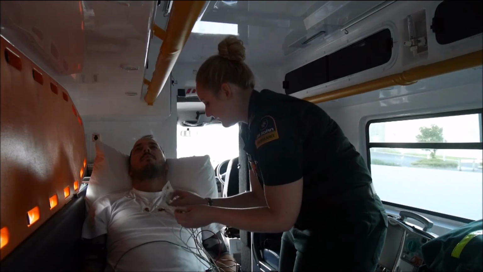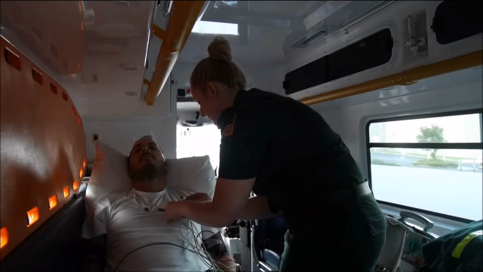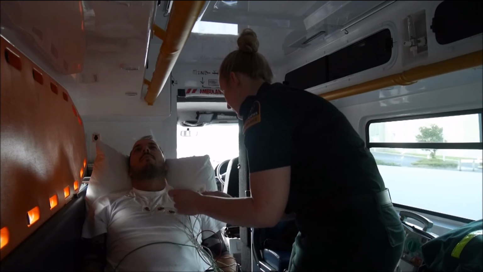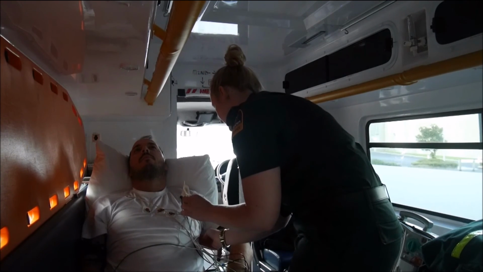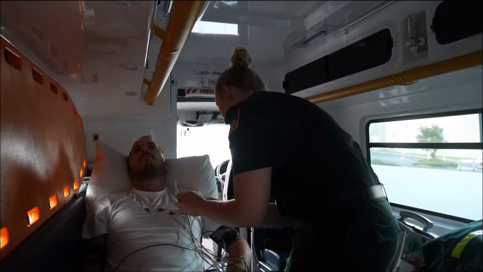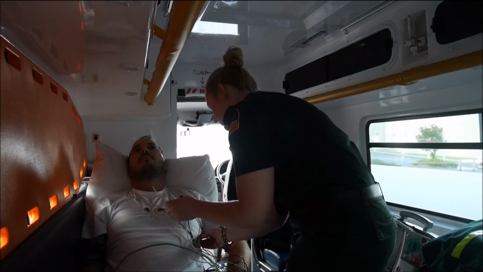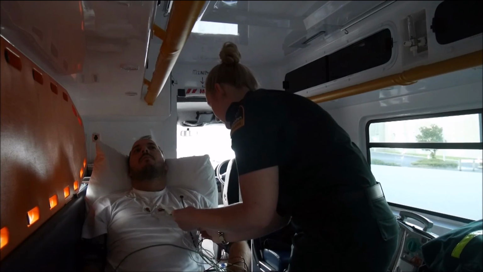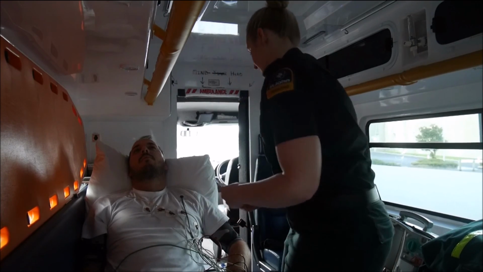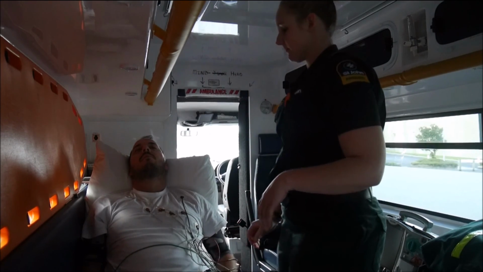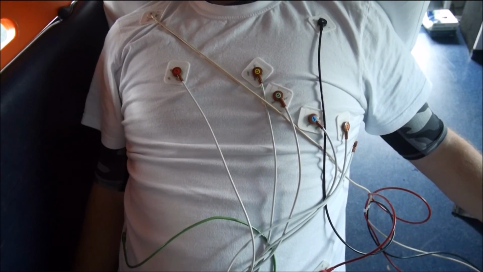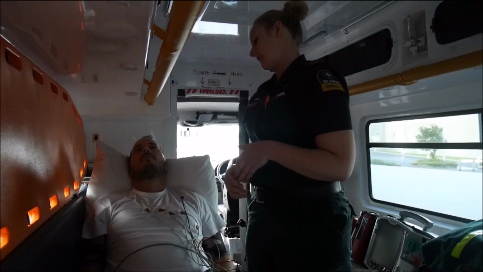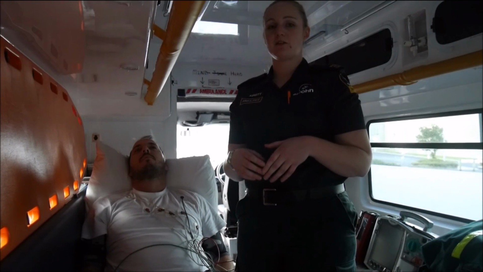And V3 is in between V2 and V4. So V6, we're going to go directly under the armpit, down to the 5th intercostal space. And V5 is directly in between V4 and V6. I will now analyse the 12 lead and end my assessment with a SpO2 reading and a blood pressure.